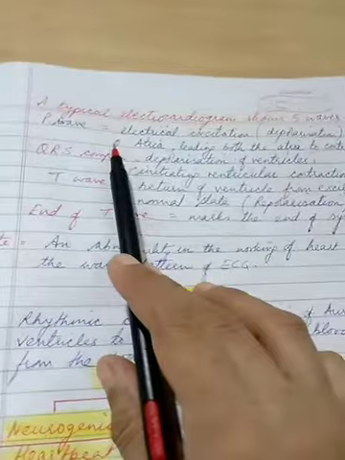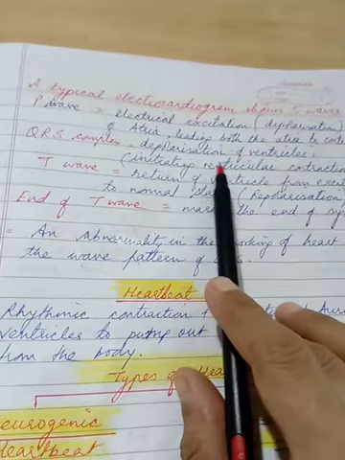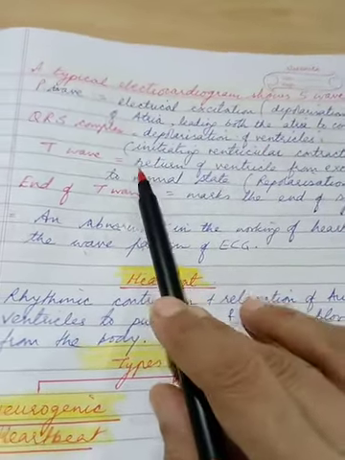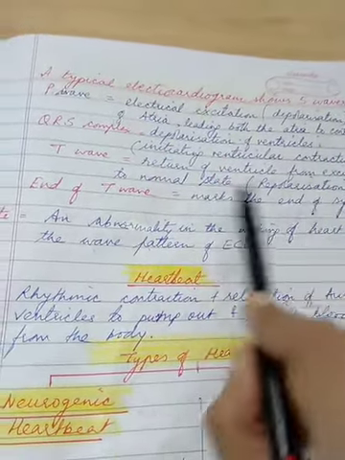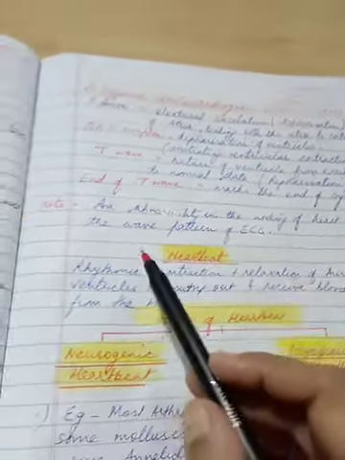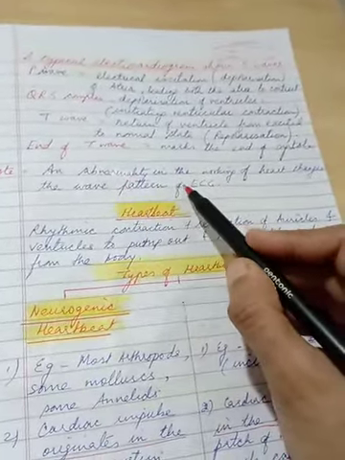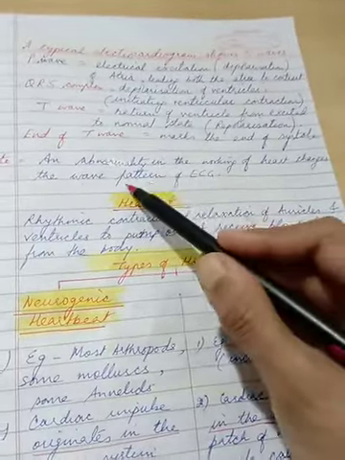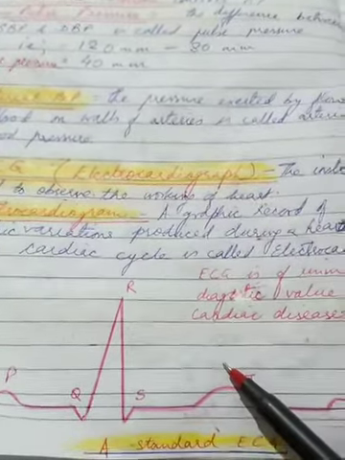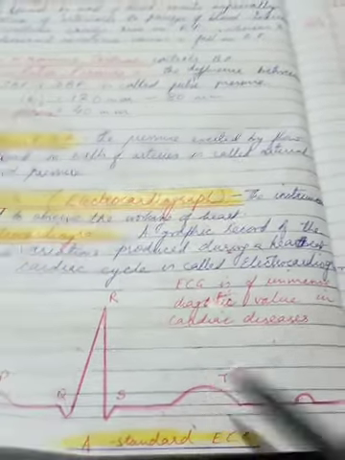So this is what we have, children. Here I have written this all for you to understand. The P wave denotes depolarization of the auricles. The QRS complex tells you that this is the depolarization of ventricles. The T wave tells you that this is the return of the ventricle from excited to normal, and the end of the T wave marks the end of systole. Now again a note over here, an abnormal working of the heart changes the wave pattern of the ECG. That is, this wave will become abnormal, and that will hint the cardiologist or the physician to know further details of the heart's working.